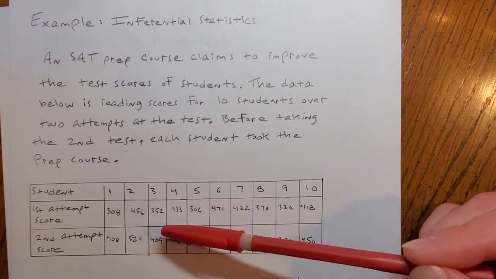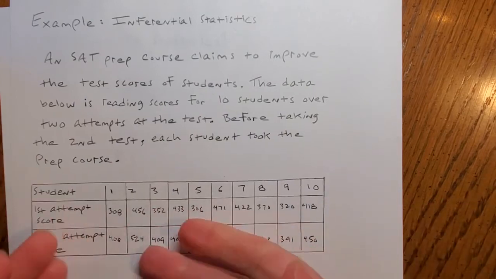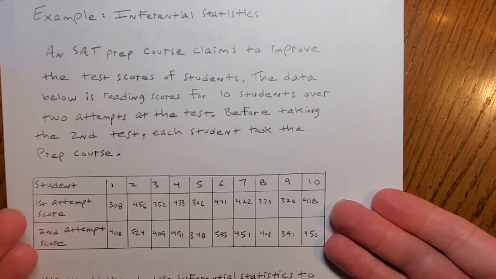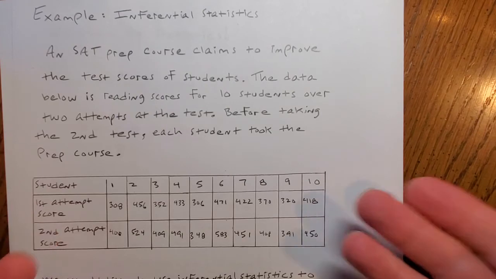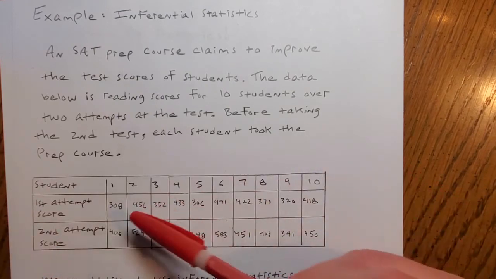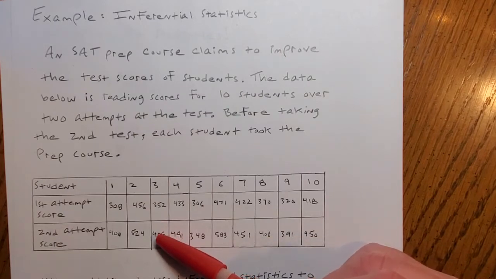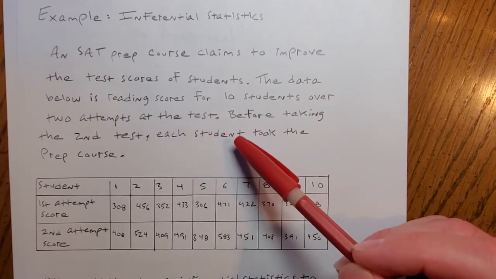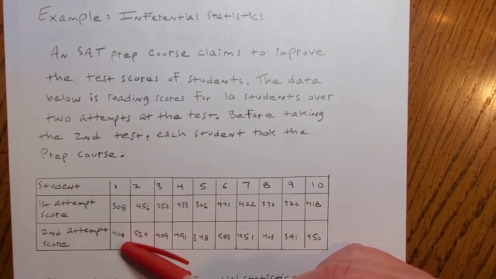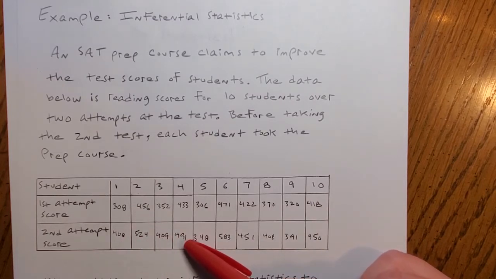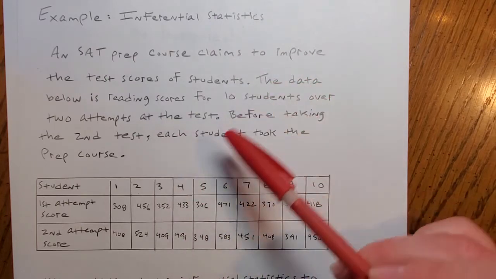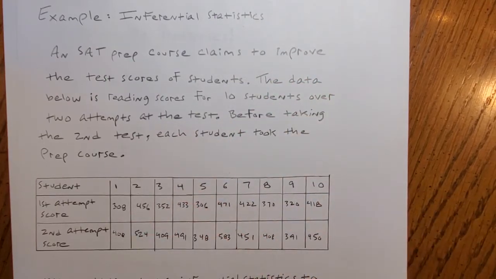Now, I guess the problem with numbers like this is that they could be by chance. The improvements could all be by chance. Or luck, you might say. Maybe it wasn't the prep course. Maybe it was that students were familiar with the test. They'd already seen it and they knew what to expect. That's why they did better the second time. Not because of the prep course, just because they knew what to expect.